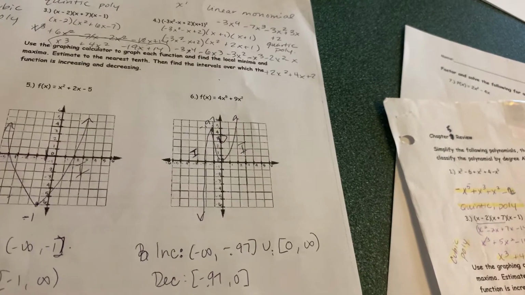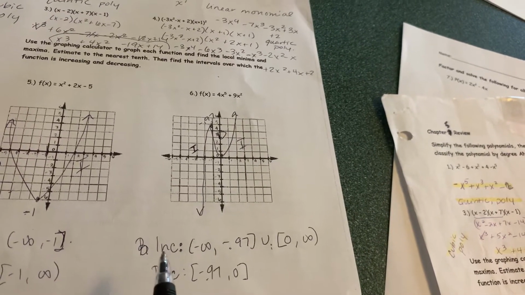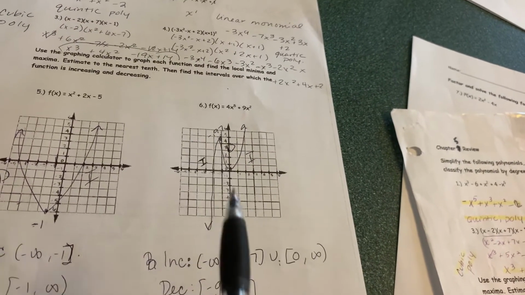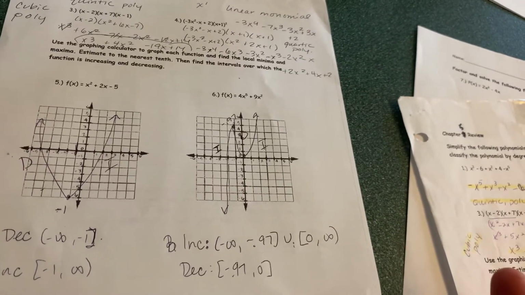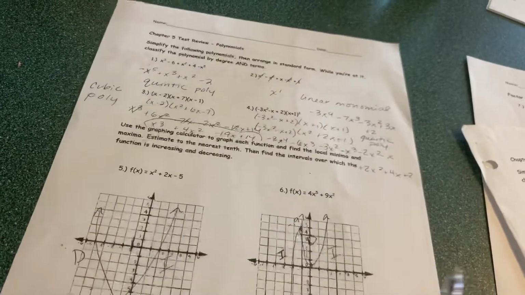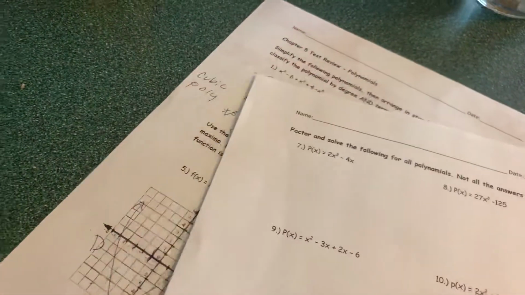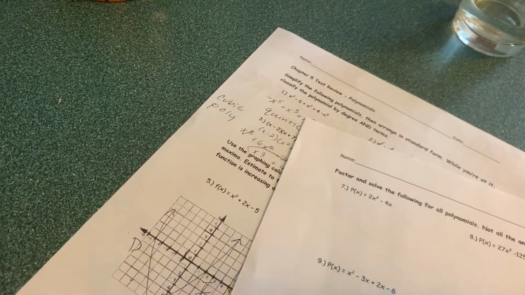Yeah, we only care about the x values because increasing and decreasing are what your y values are doing. So the y values are covered there. So that's the first few sections. And let's see. The next few pages are from 5.5 and beyond.